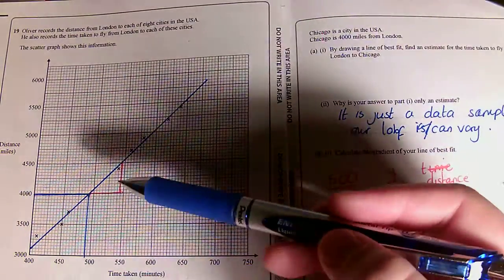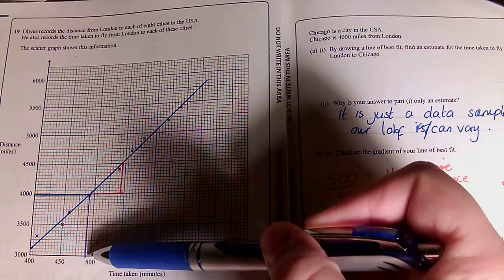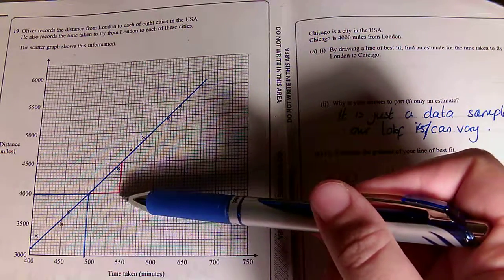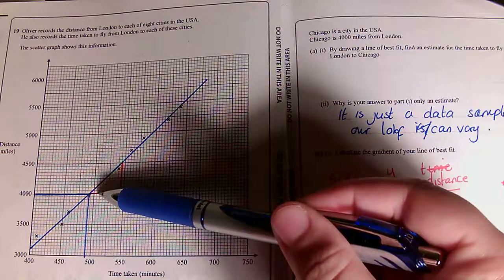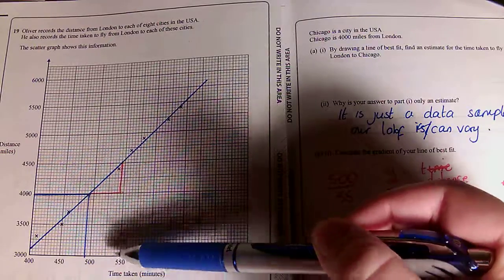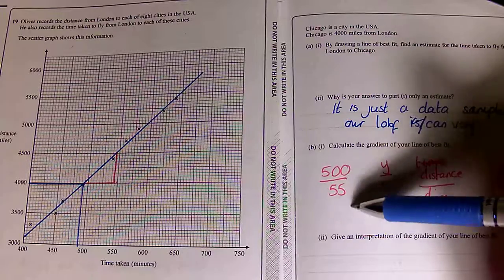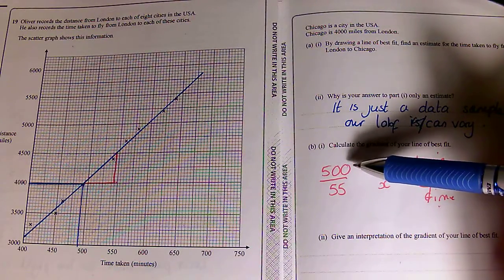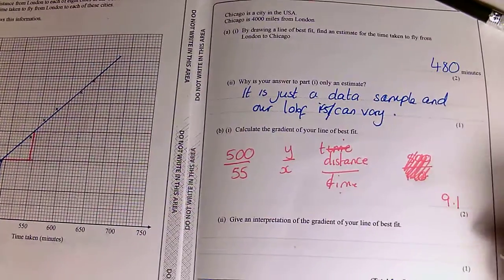I can then see that if I were to complete that triangle, it goes from here, which is about 480, to roughly, about 55, I'd say. About 55 there. And you could have had any values for this as long as it's read off your line of best fit. So on my calculator, the distance, which was 500, divided by 55, which is time, equals 9.1.